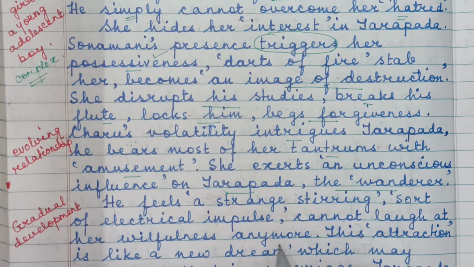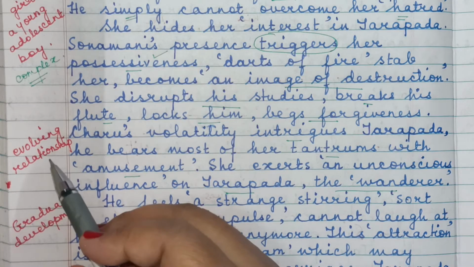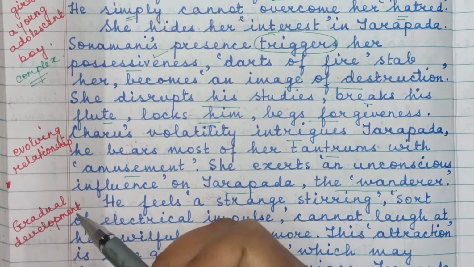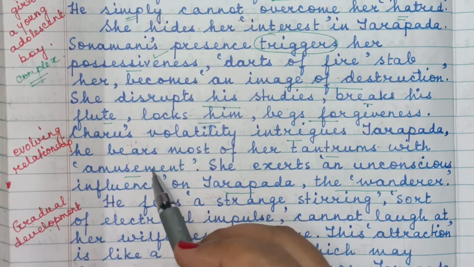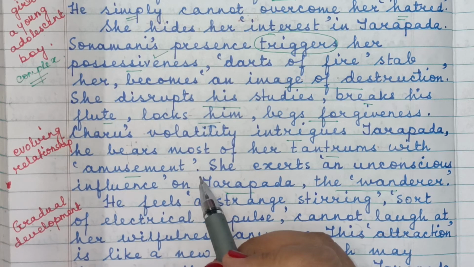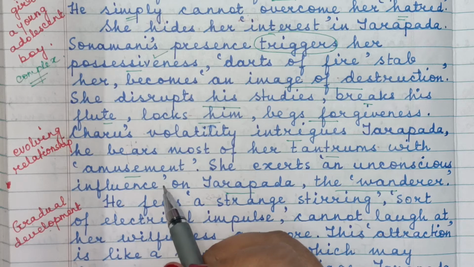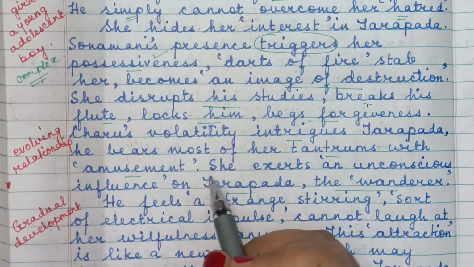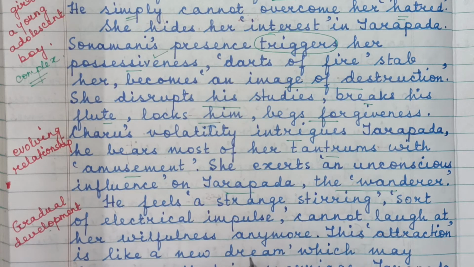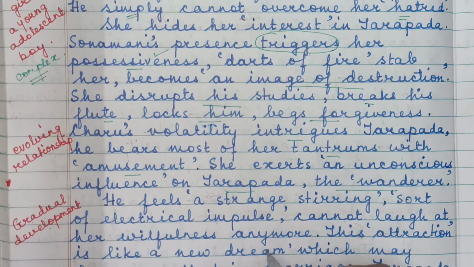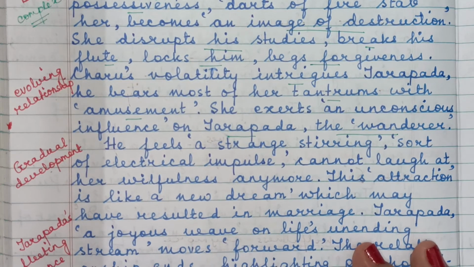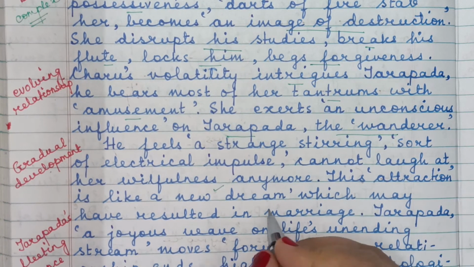So with the passage of time, what happens? It becomes an evolving relationship. What is the gradual development? Initially, Tarapodo was fascinated. He bore everything, most of Charushoshi's tantrums with amusement. He even slapped her once or twice when she would be uncontrollable. But now, he cannot laugh at her willfulness. He cannot beat her. Why? Because he feels a strange stirring in his heart for Charushoshi. This attraction is like a new dream, which may have resulted in marriage.